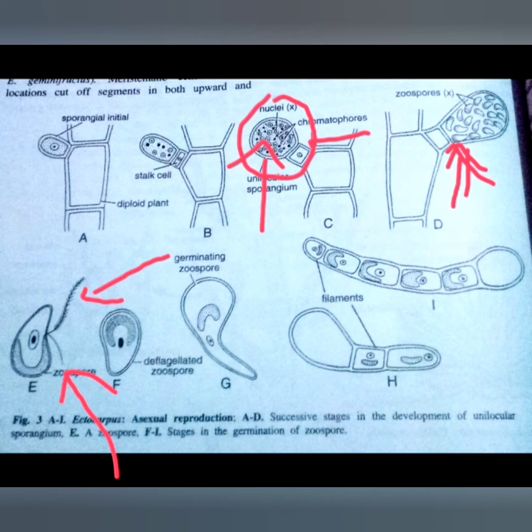There are many small fine hairs on this flagellum, so it is pantonematic. Whereas the posterior one is shorter. The one below is shorter and smooth, there are no fine hairs on it, and it is acronematic. So one is pantonematic and the other one is acronematic.